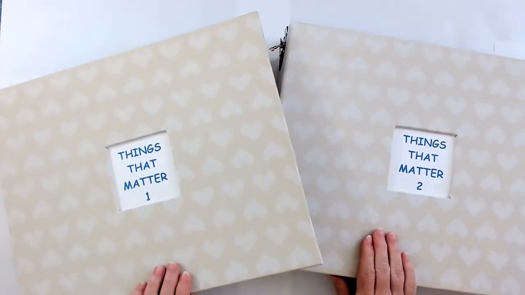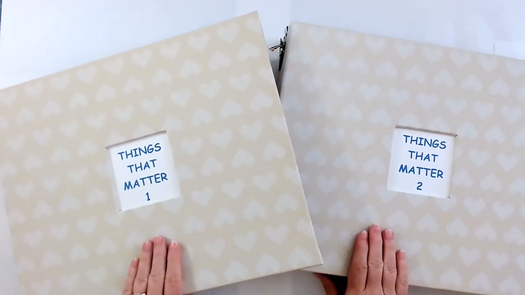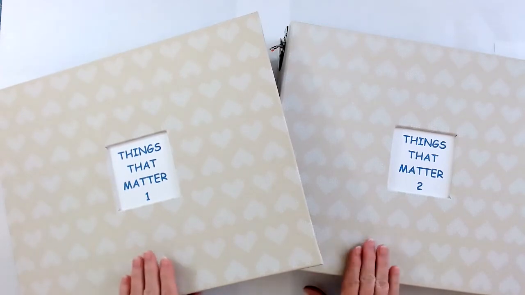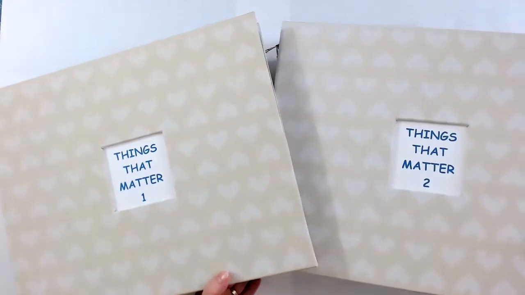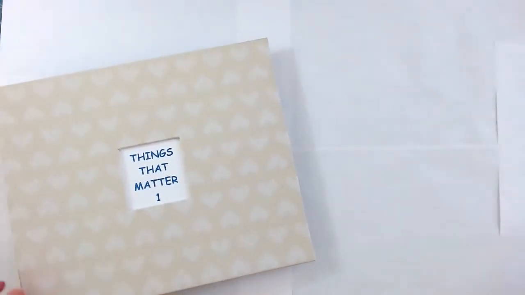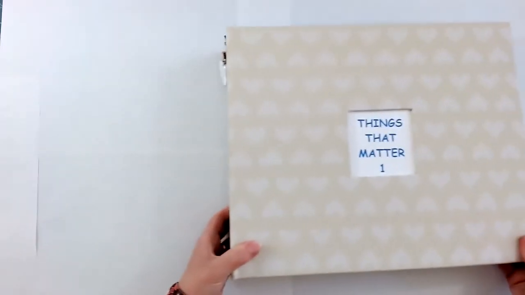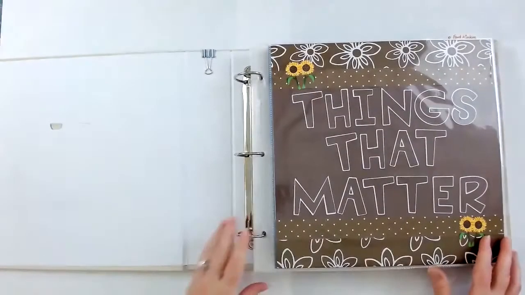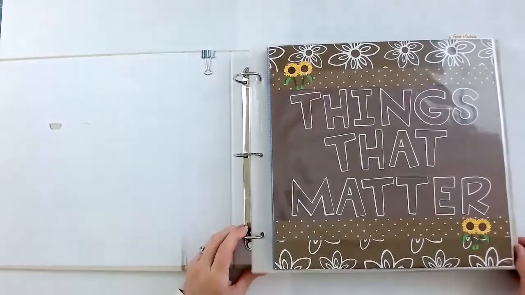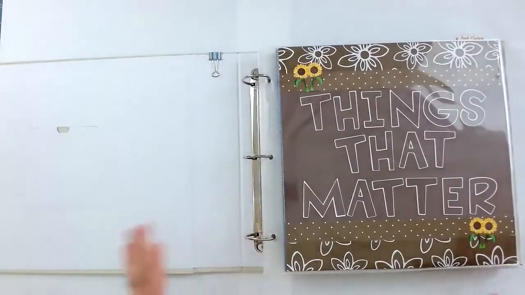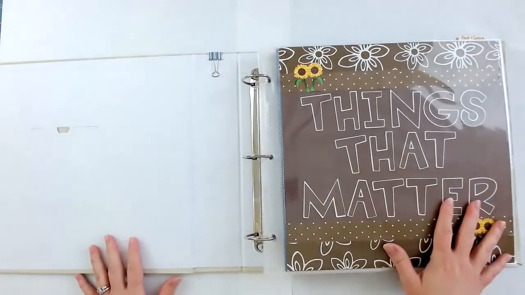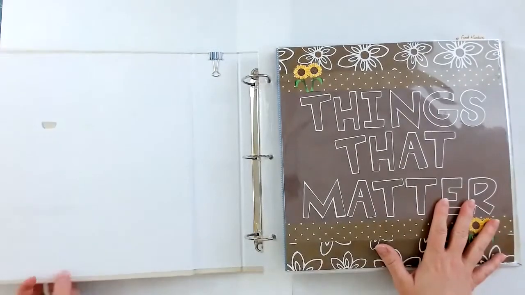Okay, to start with, I have two albums, two volumes of Things That Matter. So we're going to flip through Things That Matter. These are 12 by 12 albums. I believe most of these are all 12 by 12 pages, although I do oftentimes mix different size pages in my album. So I have this title page. It actually doesn't match my album.